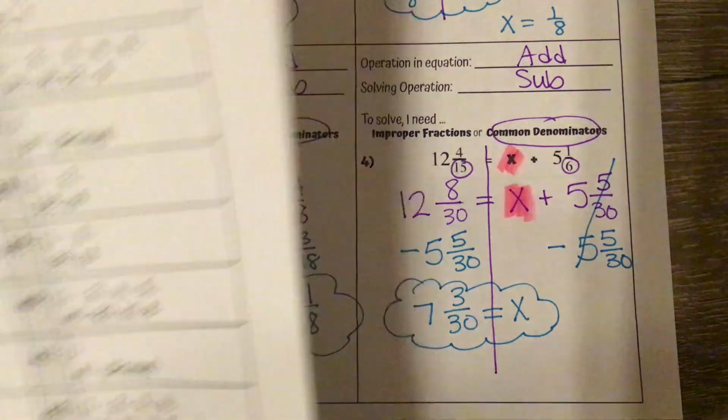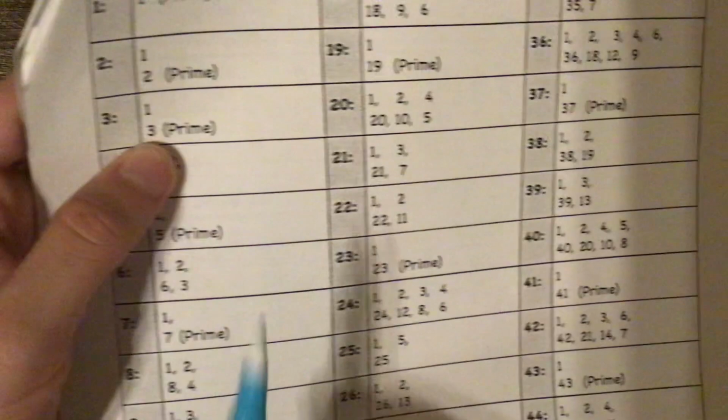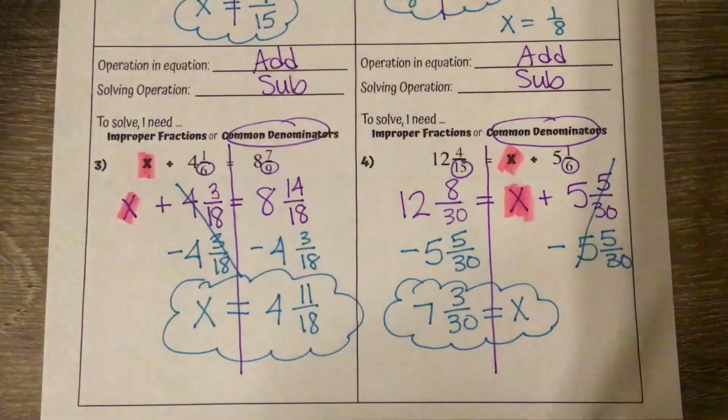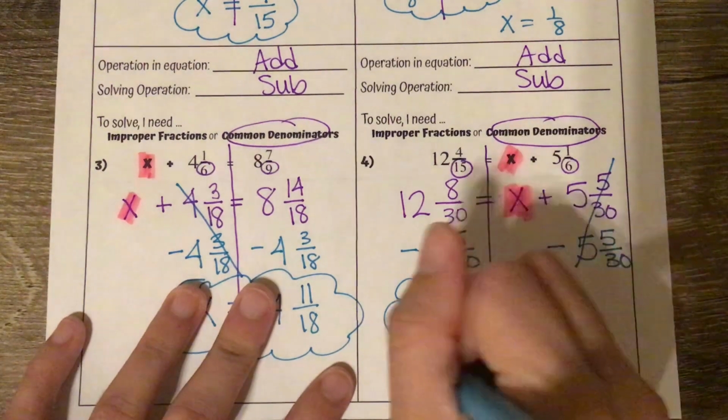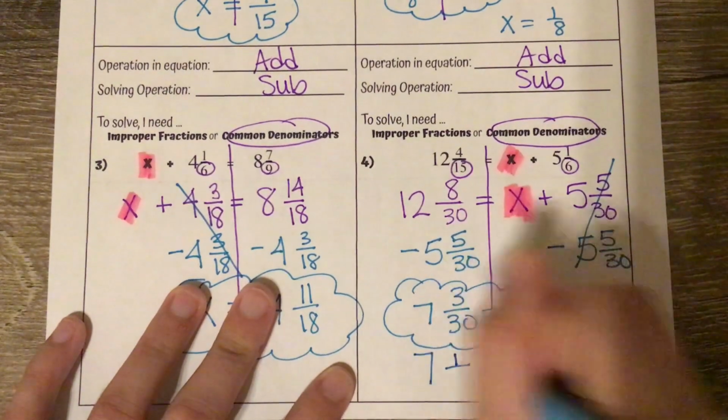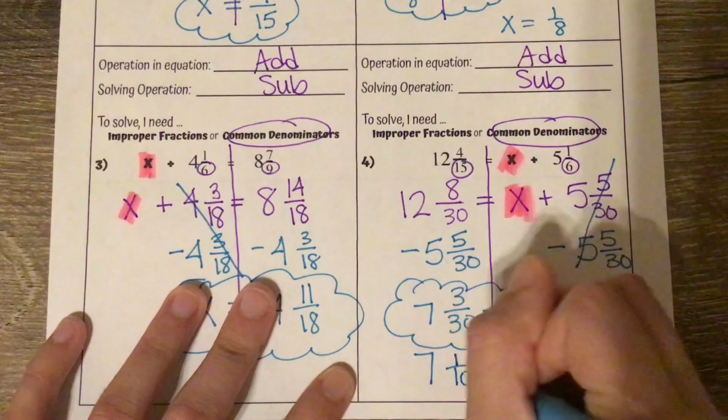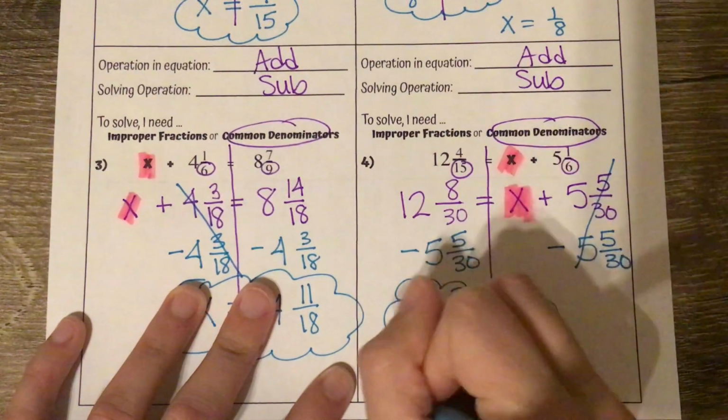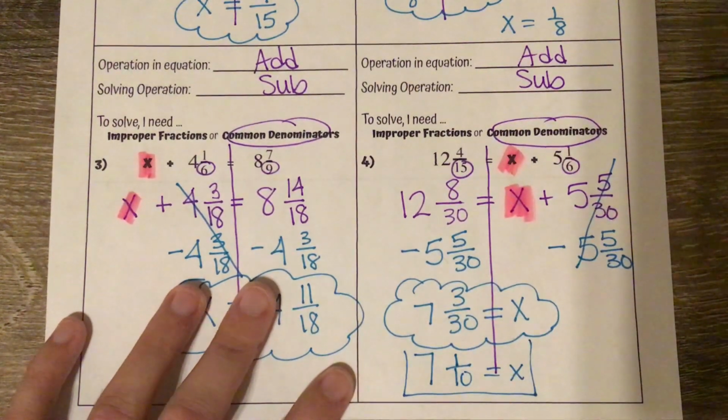you can use your factor chart. You'll notice that 3, which divides by 1 and 3, and 30 also divides by 3. So 3 divided by 3 is 1, 30 divided by 3 is 10. So this works as well.